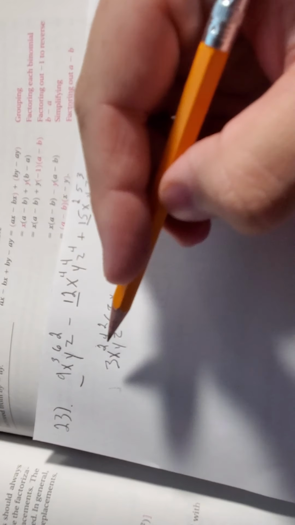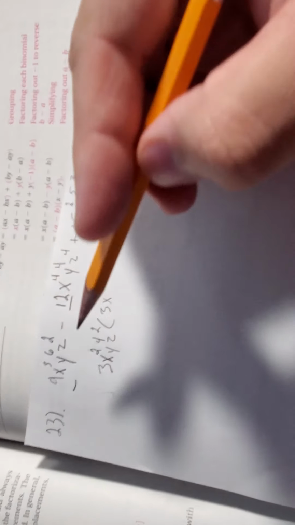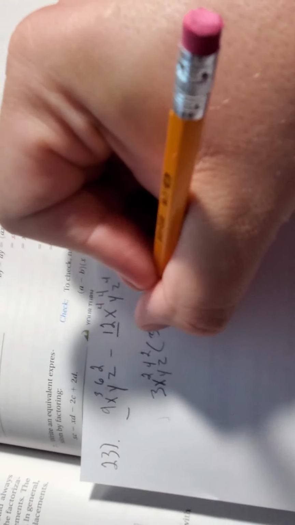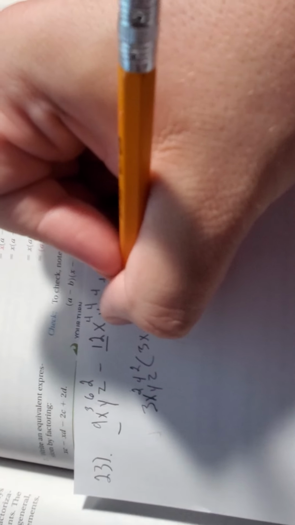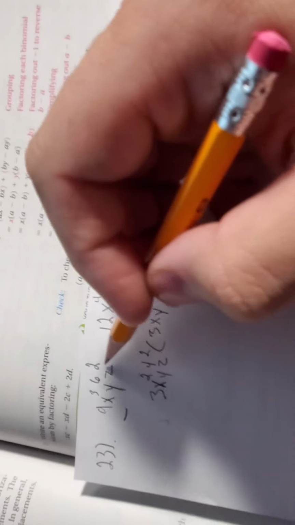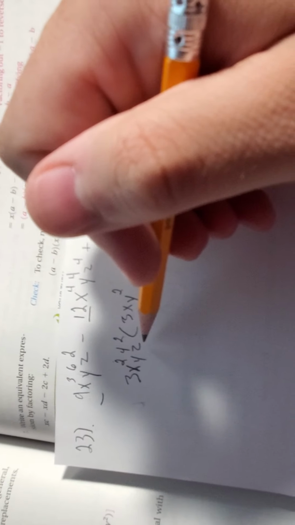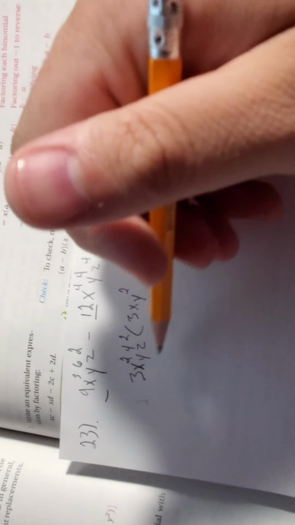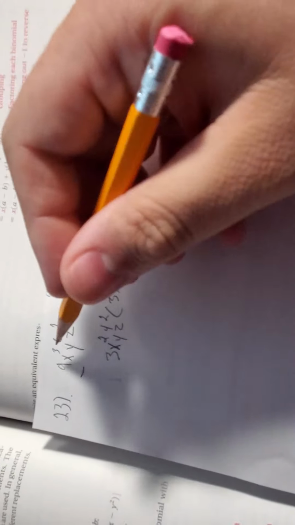For my y variable, I have y to the sixth and my original is y to the fourth, so I'm going to put y squared. And since we already have z squared in our factored out part, we don't need to add that. So we move on to the next part.